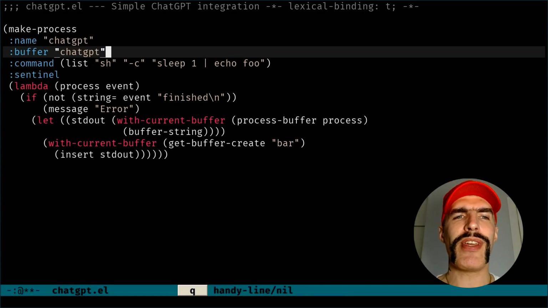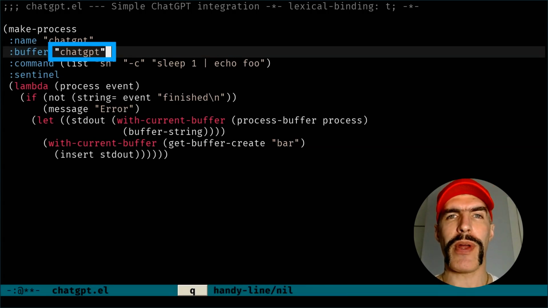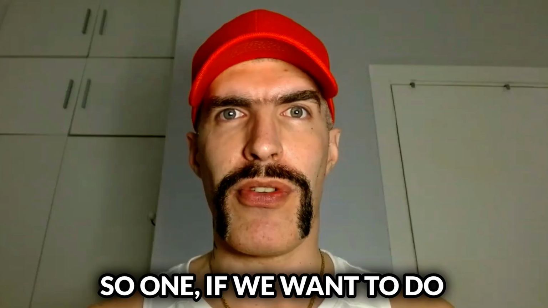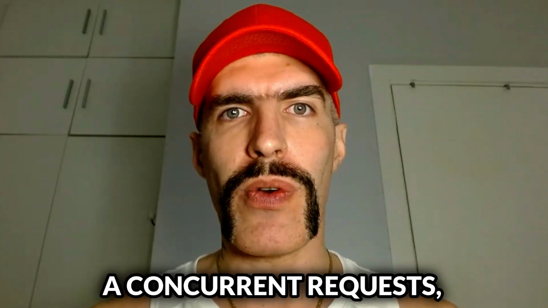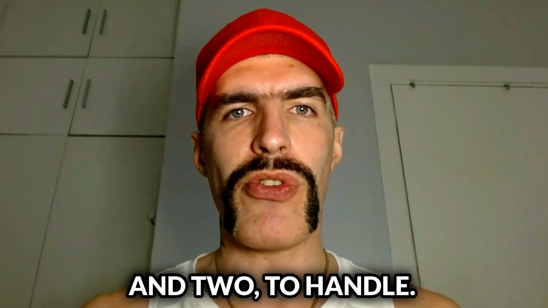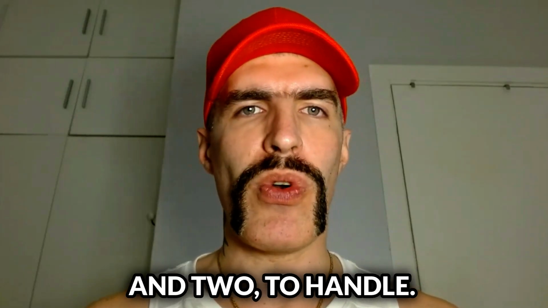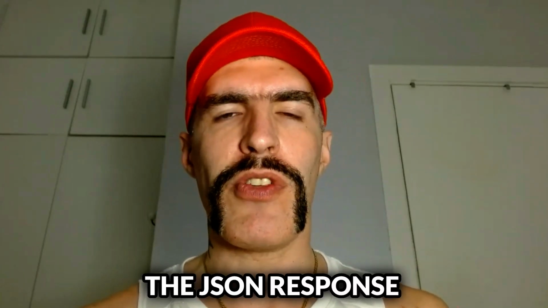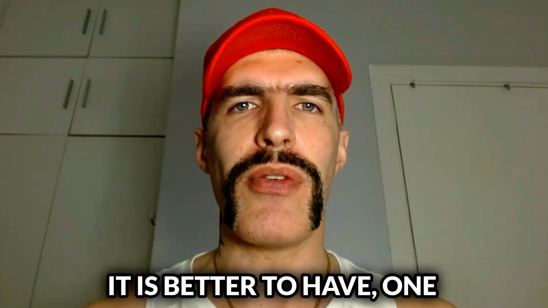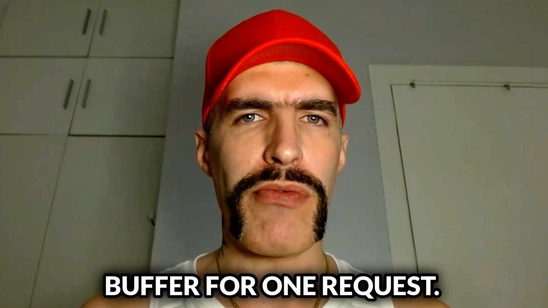Okay, but the thing is, if we keep just that buffer name for each request that we are going to do after to OpenAI, we are going to reuse the same buffer. So one, if we want to do a concurrent request, this is a problem. And two, to handle the JSON response in that buffer, it's better to have one buffer for one request.